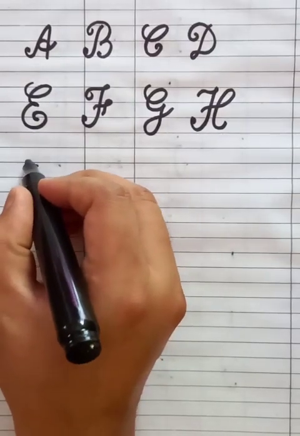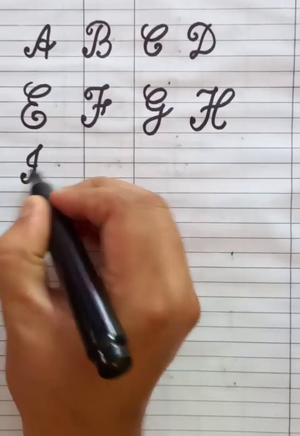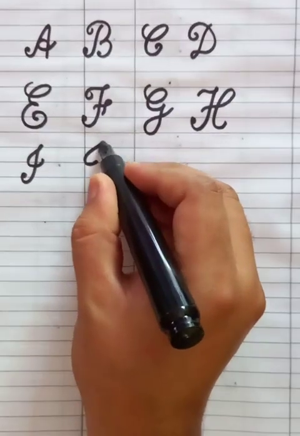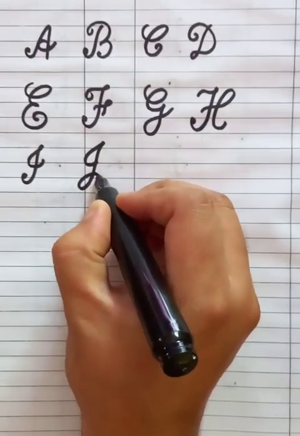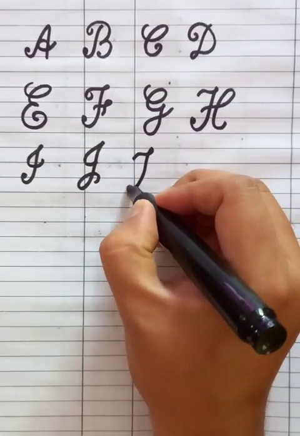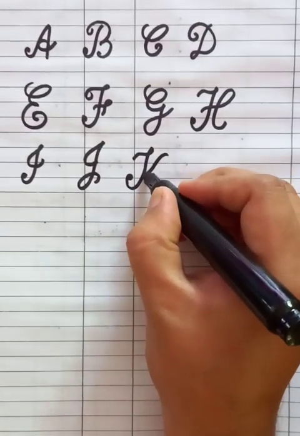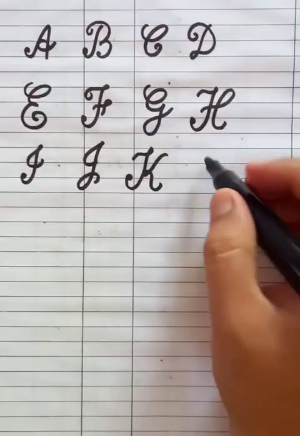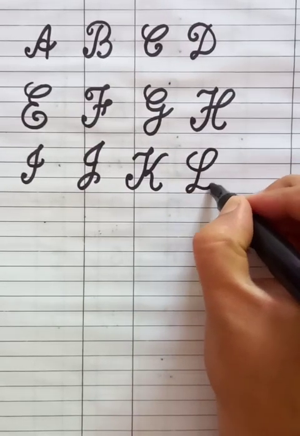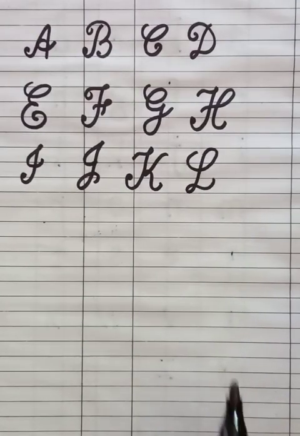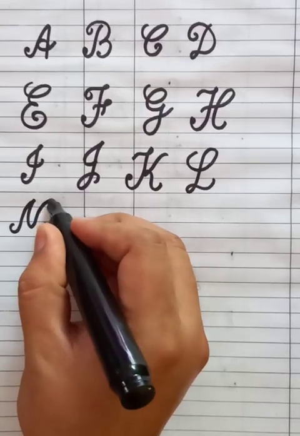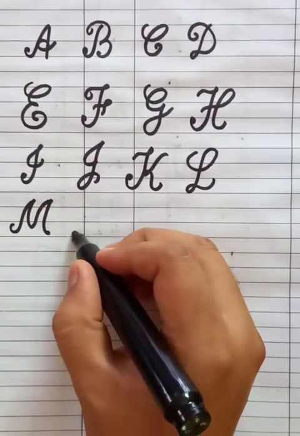Next comes I. Alright, then J, a little bit similar, you can see, with the I, but alright, I, J, then you can write the K. I, J, K. Now L. Then comes M. And N.